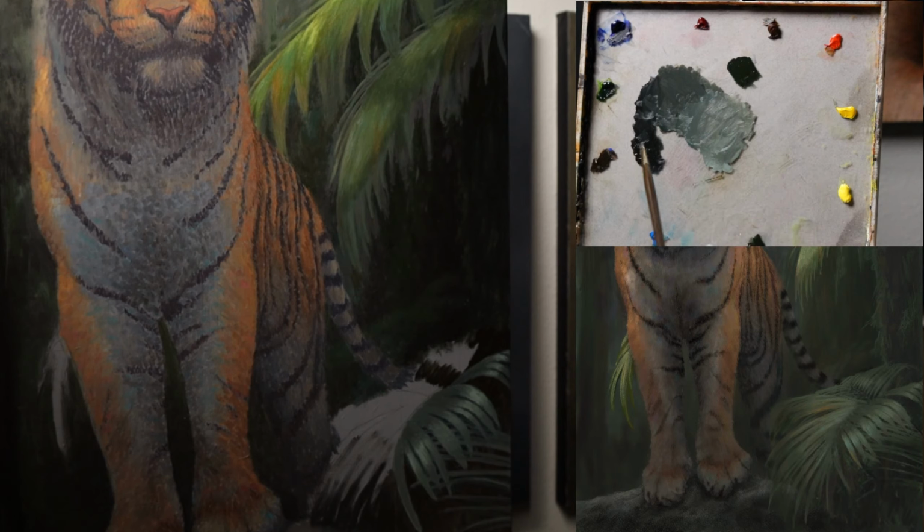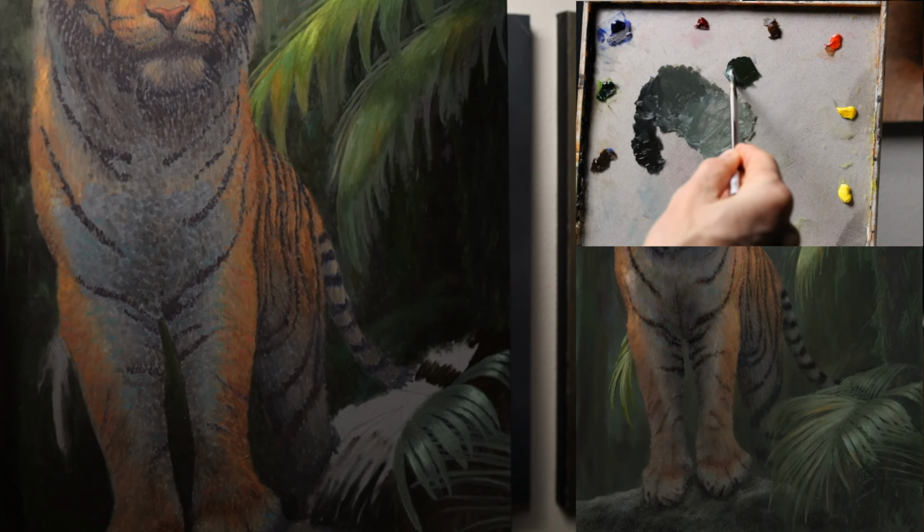Okay, so I need a lighter color that's less intense and blue. The only thing that I have on my palette for that is white. So I'll bring in just a tiny bit, because this is a dark color, and we'll mix it.